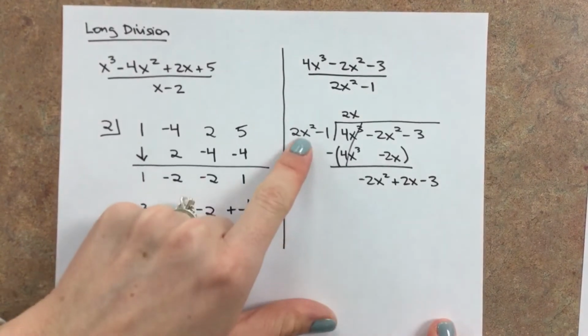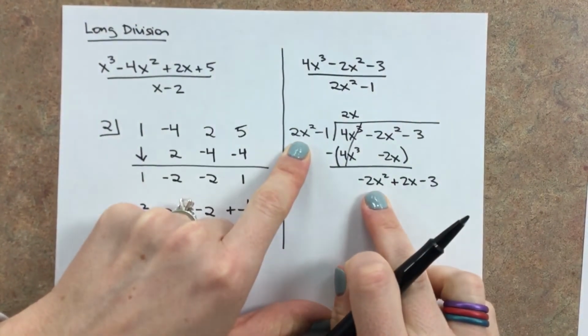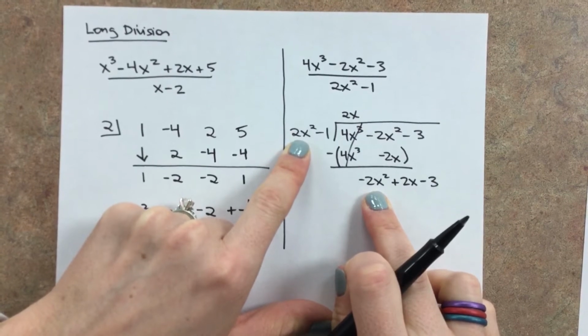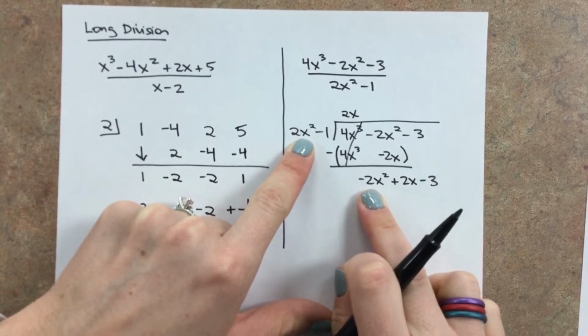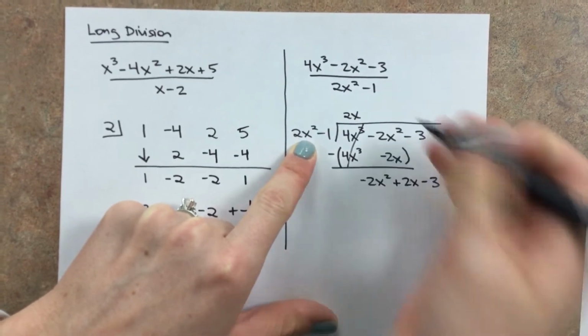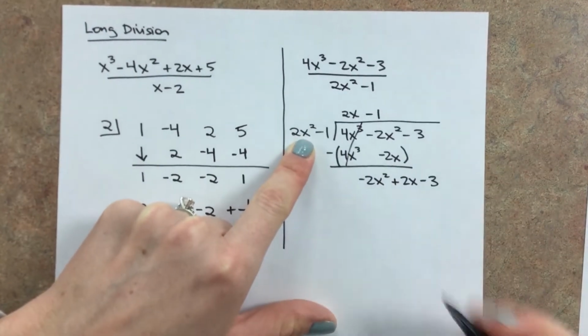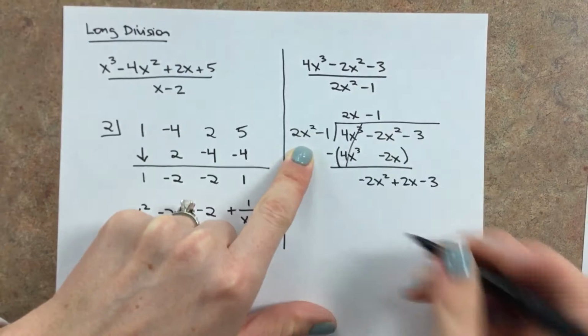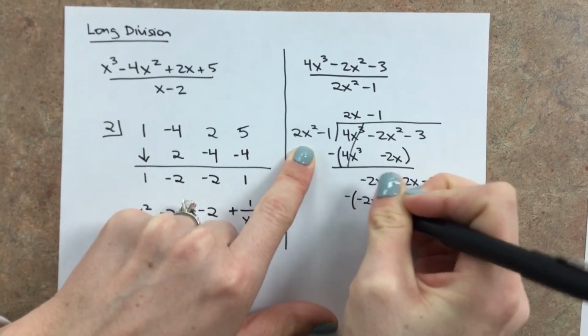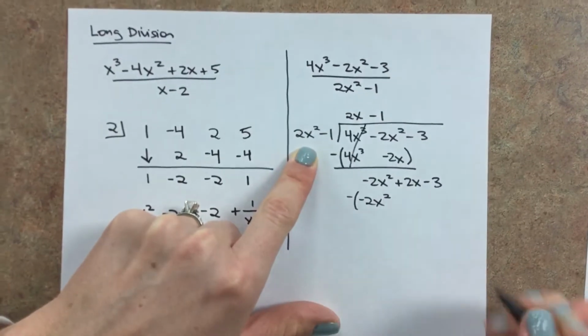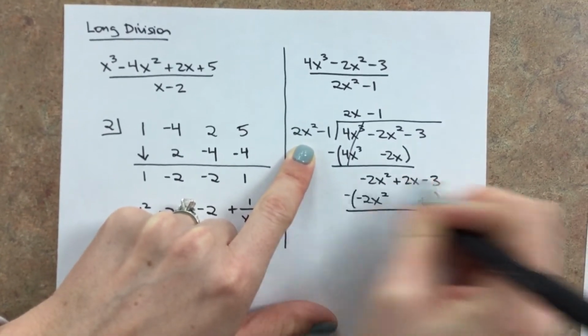So how many times does 2x squared go into this? What do I multiply this by to get this? And that would be a -1. Okay, so I put a -1 right here. I take this, multiply it here, and I subtract the results. So -1 times 2x squared, -1 times -1 would be a +1, and I subtract.